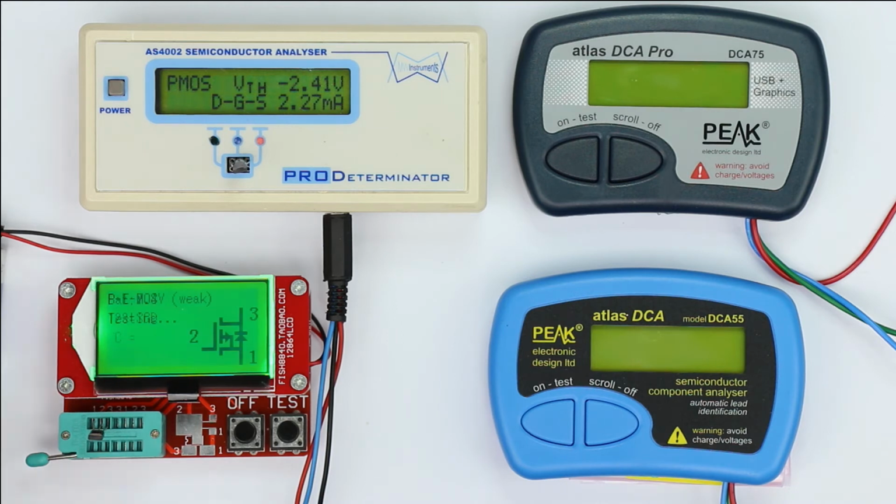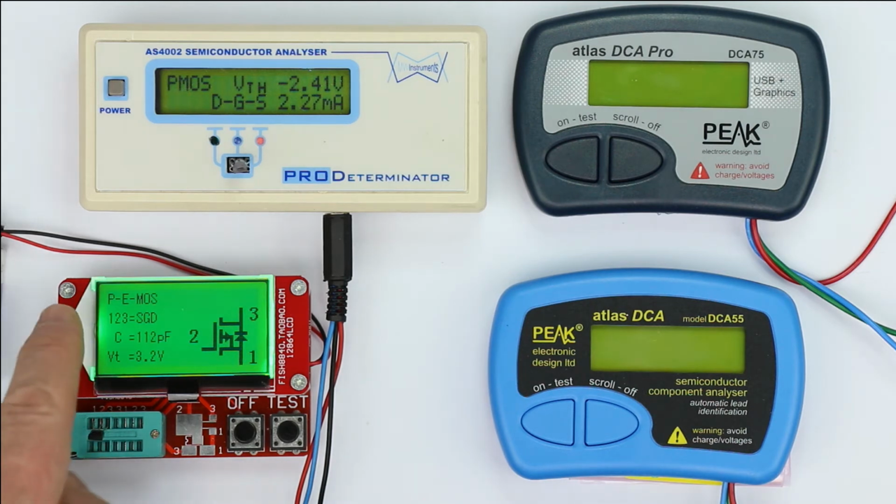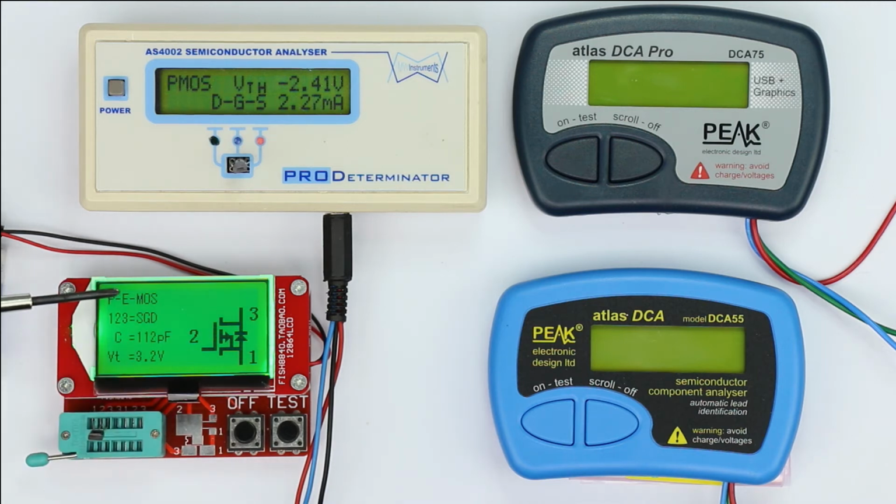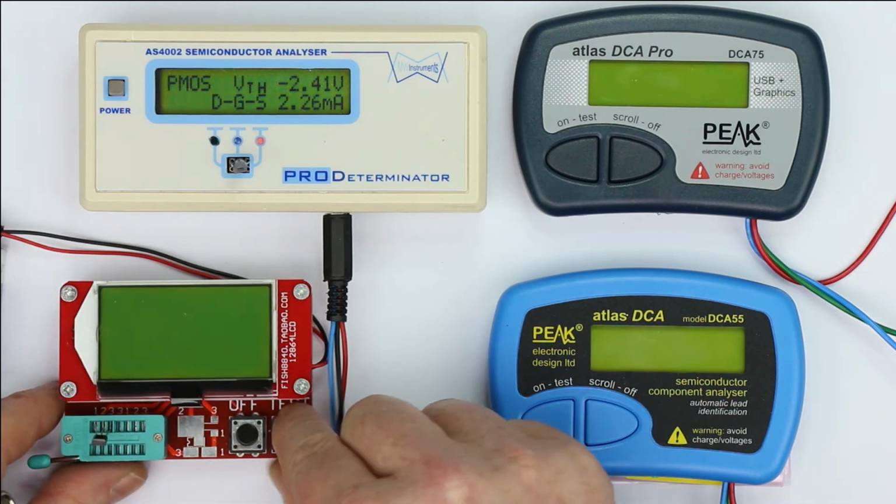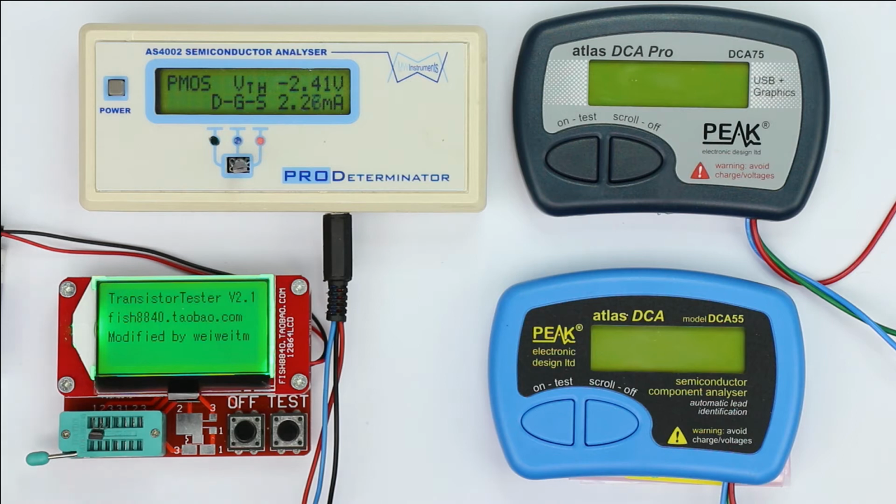The battery is already starting to get weak due to the extensive testing. And well, we get the pinout, we get P-channel enhancement MOSFET, a little bit abbreviated but sufficient to recognize the part. We get the connection diagram and the symbol of a P-channel MOSFET. Obviously, it also has detected the reverse body diode. Again, too fast, auto power off.